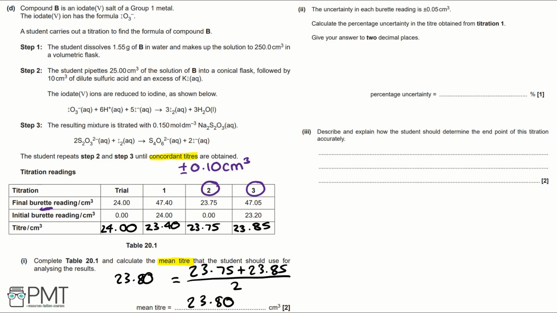When working out percentage uncertainty, we take the uncertainty of the equipment, so 0.05, multiply it by the amount of times we've used this equipment, in this case twice, to work out the titer for titration 1. So this would be 0.05 times by 2 divided by 23.40. Then multiply by 100 in order to work out percentage uncertainty. That gives us an answer of 0.43%. That is our answer to 2 decimal places, which we will write on the answer line. To get the mark for this question, you need to have the correct percentage uncertainty, 0.43%.